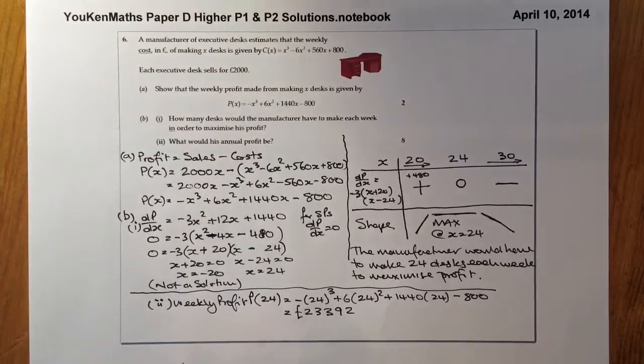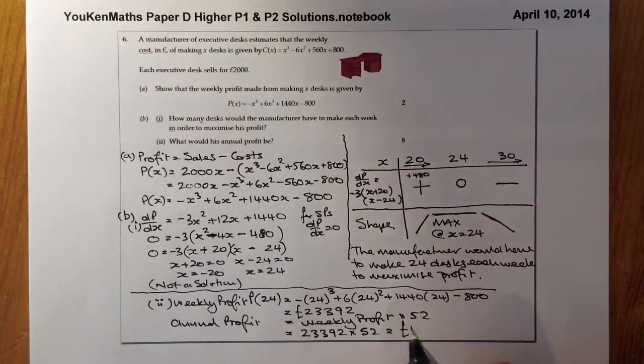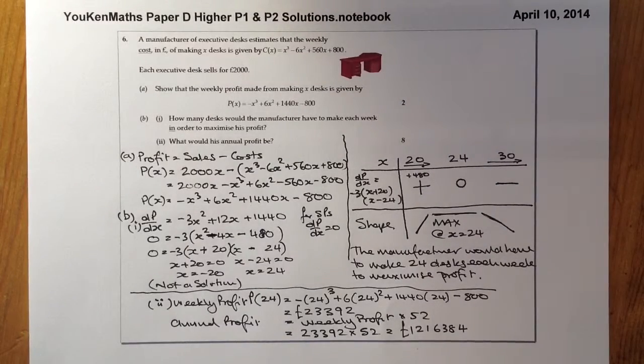But remember what we've been asked to do is to work out the annual profit. And the annual profit is going to be equal to the weekly profit. I'm going to multiply that by 52 weeks. Okay, so that equals 23392 times 52, and again just straight onto the calculator, that will work out to be 1216384. Okay, so that's going to be 1,216,384. Yep, that's the marks there.